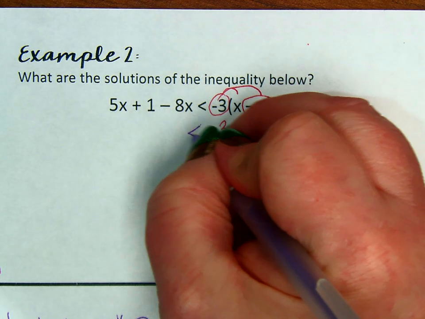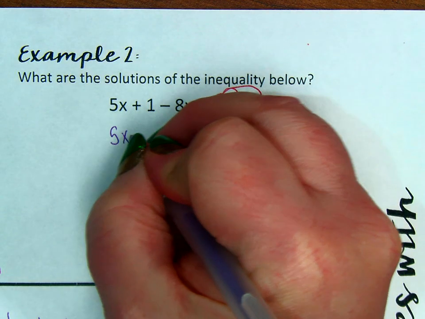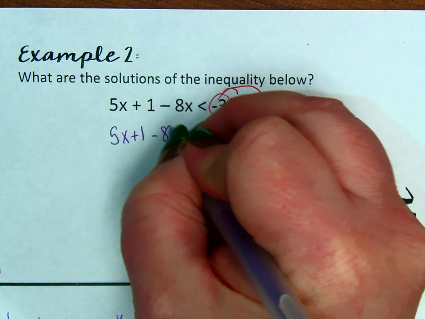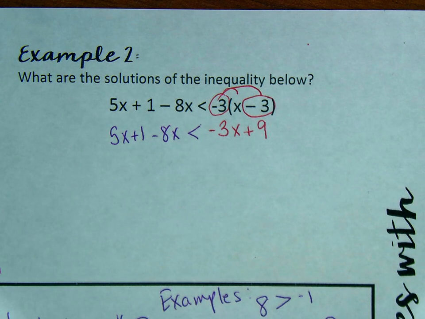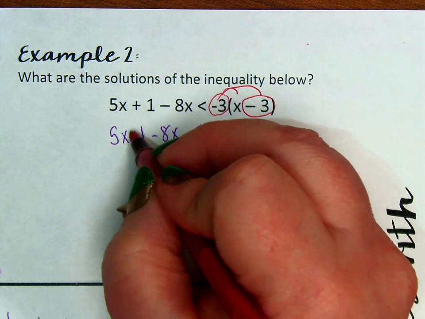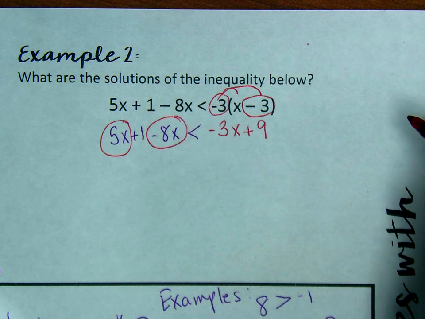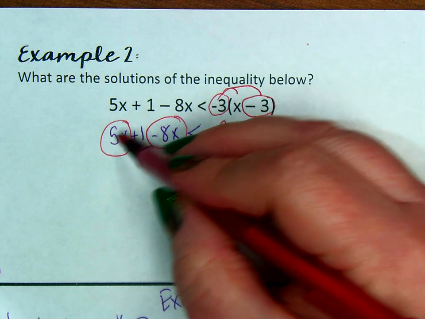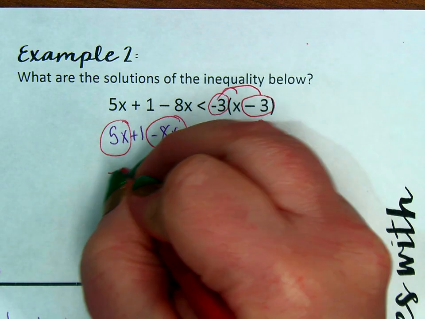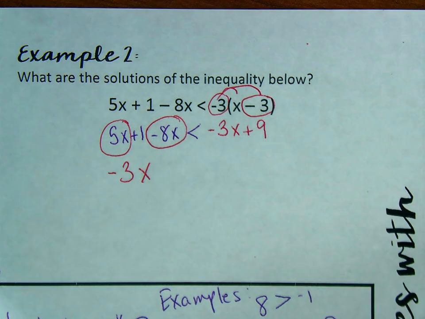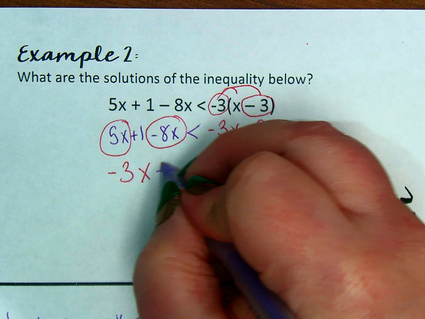So I'm going to bring down everything that is on this left-hand side. Now that I did my distribution, I'm going to do my combining of like terms. So on the left, I see that 5x and minus 8x are like terms. 5 minus 8 gives me -3x.